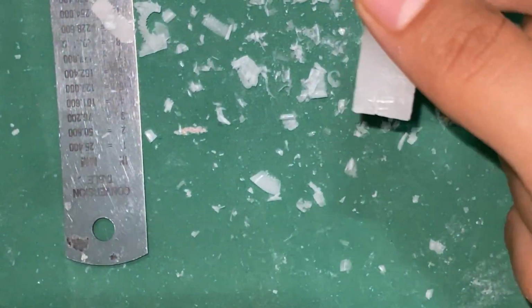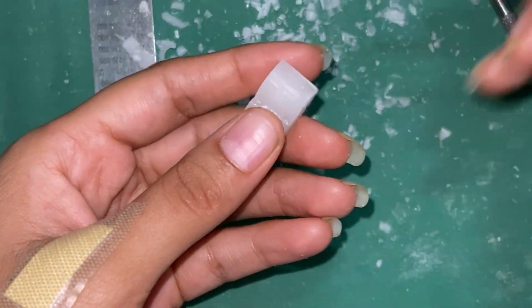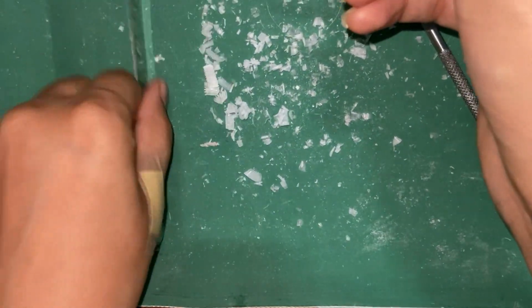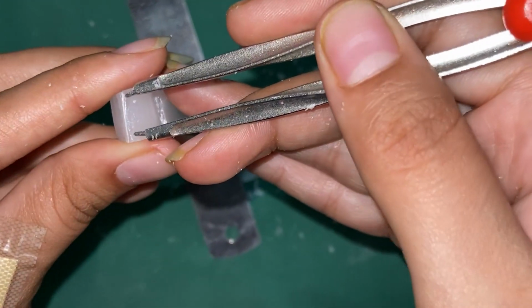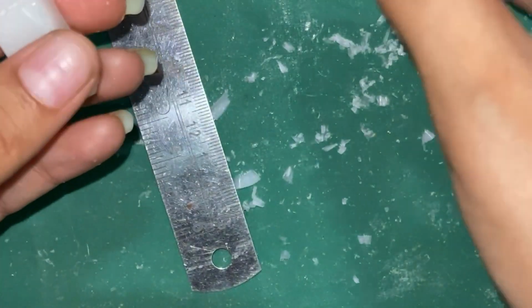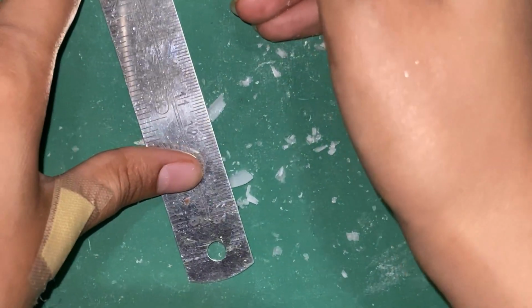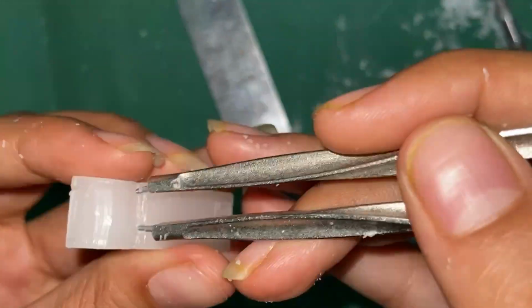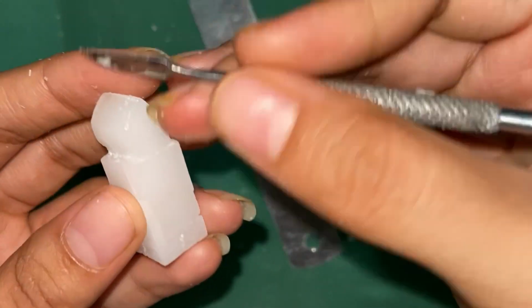canine. So mesiodistal diameter of the crown is 7.5 mm and at the cervix the dimensions are 5.5 mm. Now we will carve the extra wax from mesial and distal side.